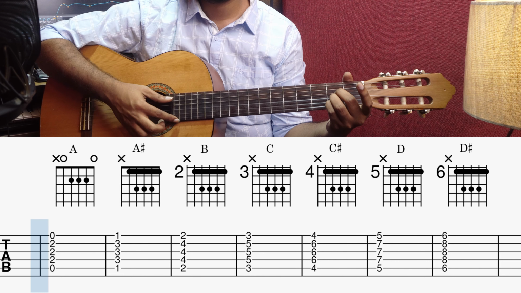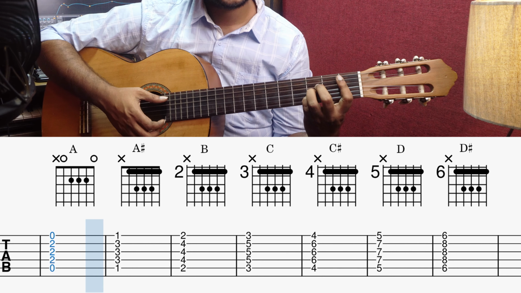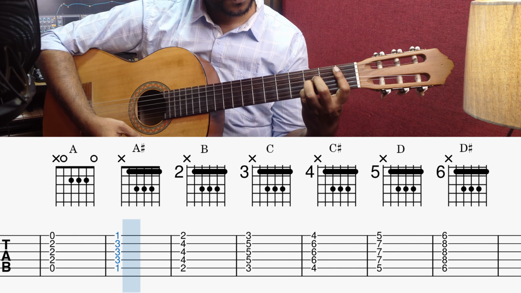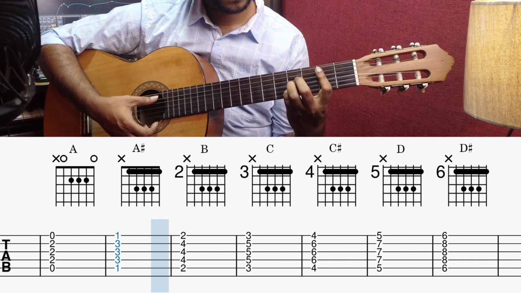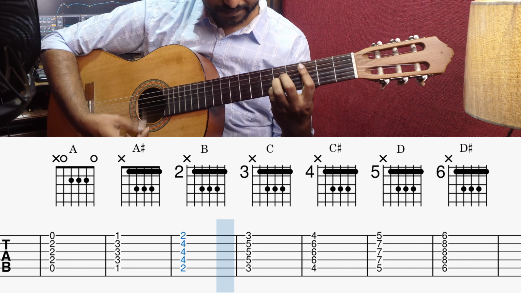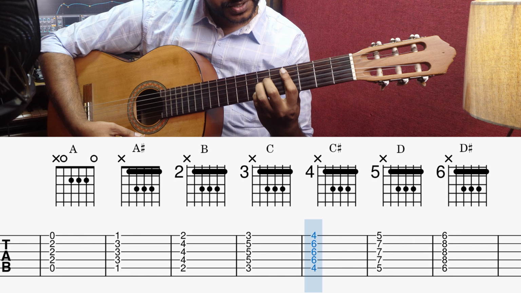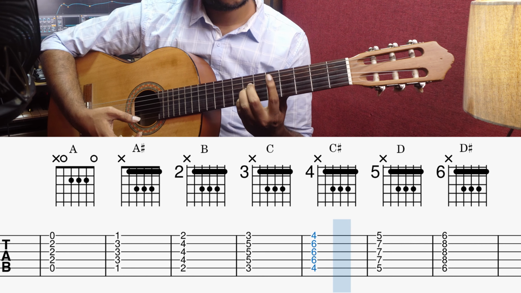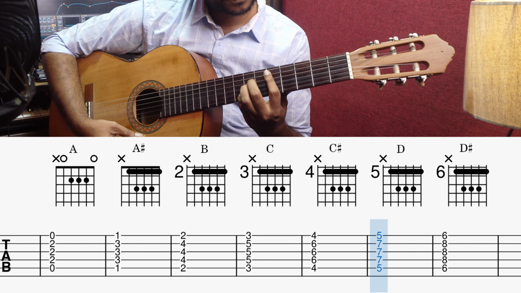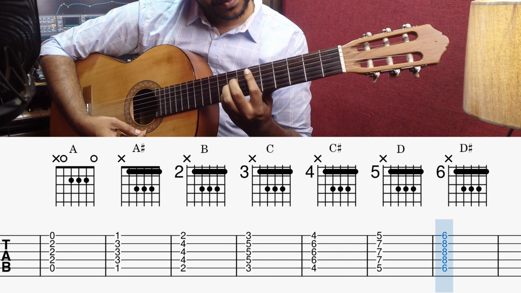A major, A sharp major, B major, C major, C sharp major, D major, D sharp major.